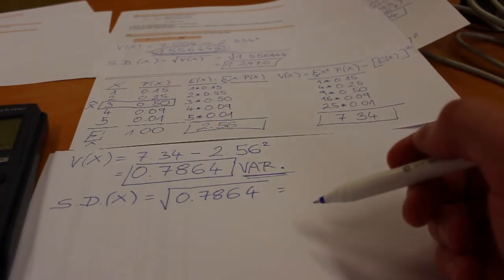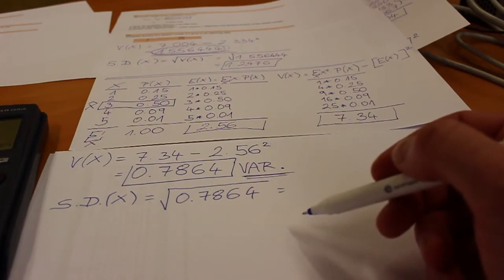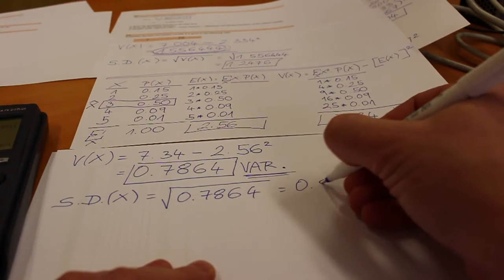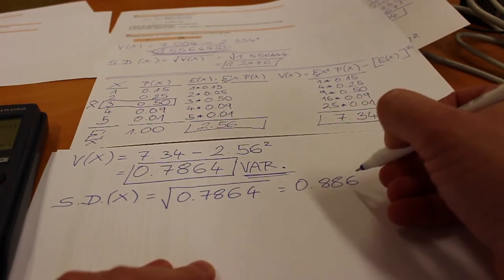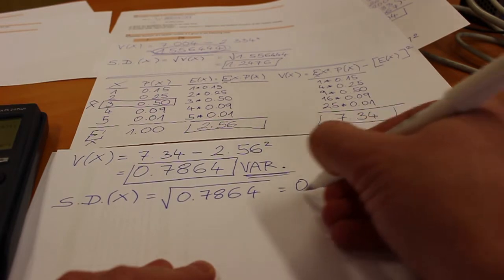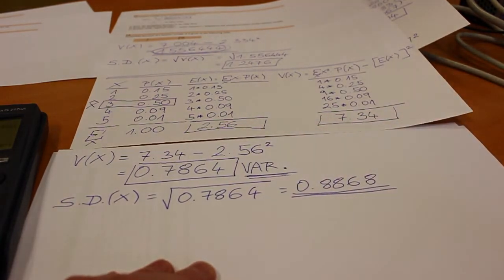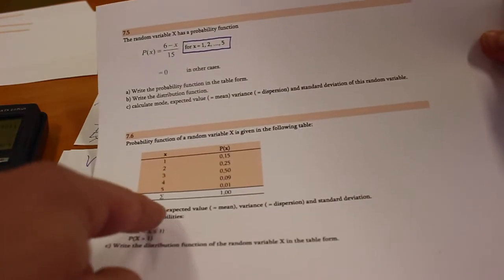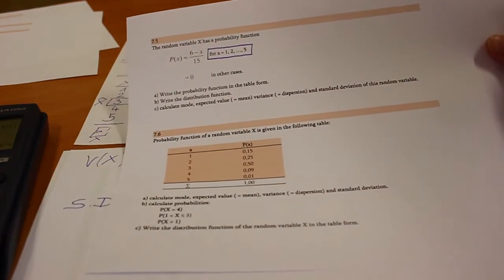So the square root of 0.7864, enter, 0.8868. Yes, so this is the standard deviation, and what else? So we calculated mode, expected value, variance, and standard deviation.